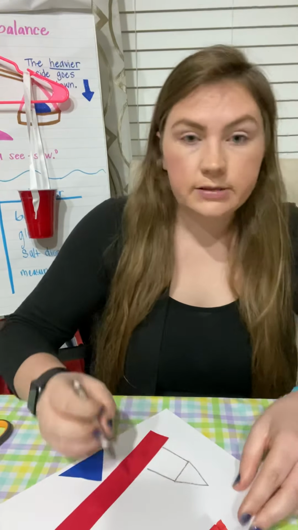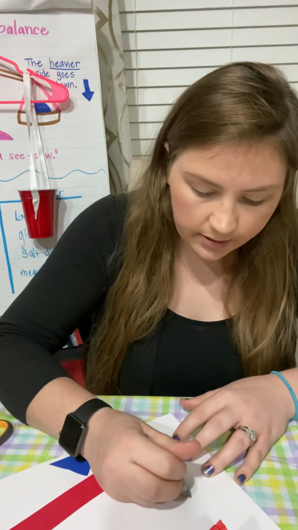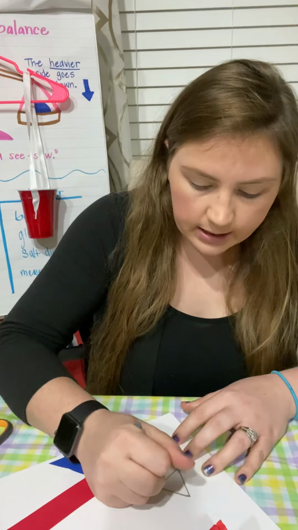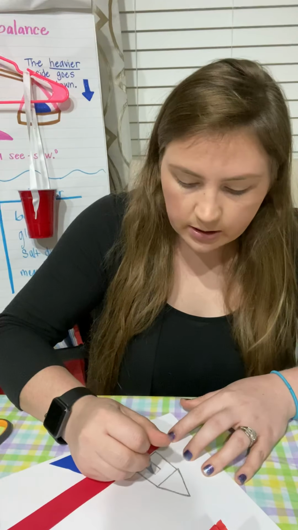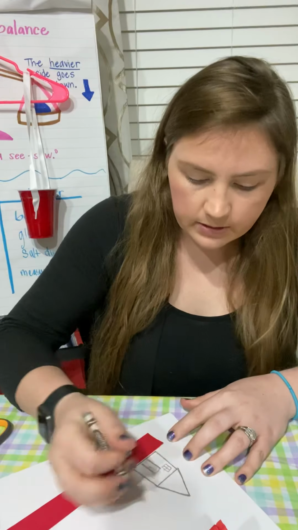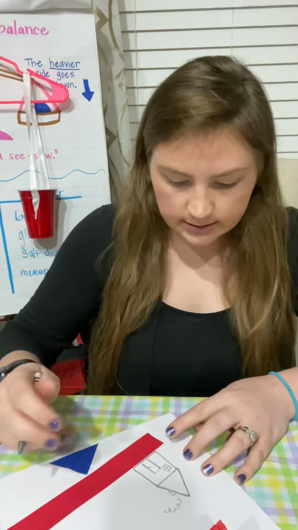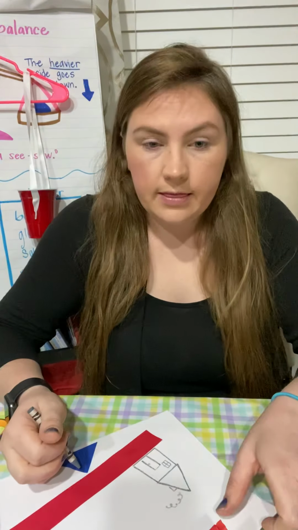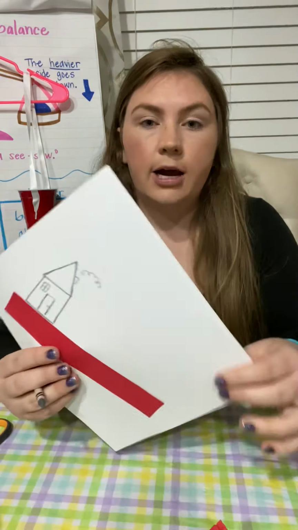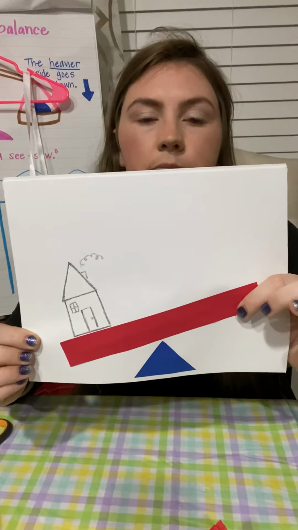And I draw my house and I just give it a triangle roof and a square bottom. And I like to give it a door and a window and a cute little chimney. I can go back and add some more details later. And then on the opposite side, I'm going to draw what? What was I comparing it to? Myself.